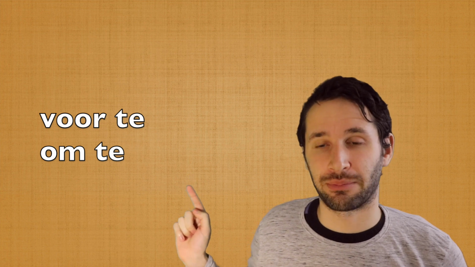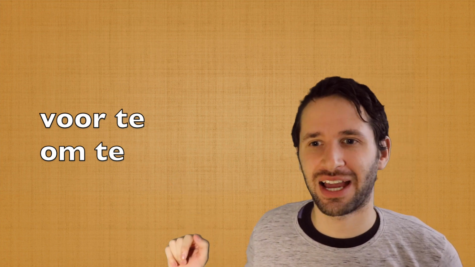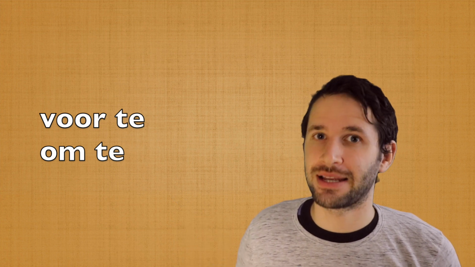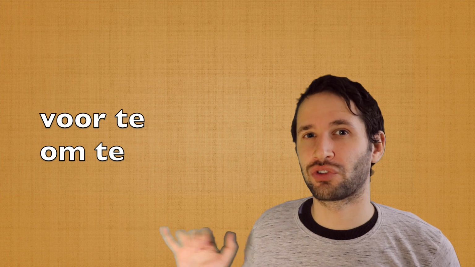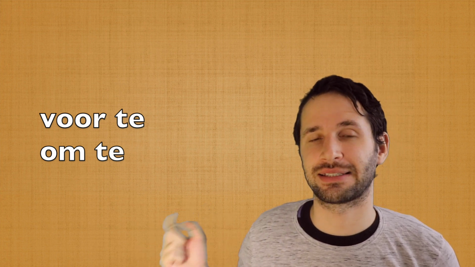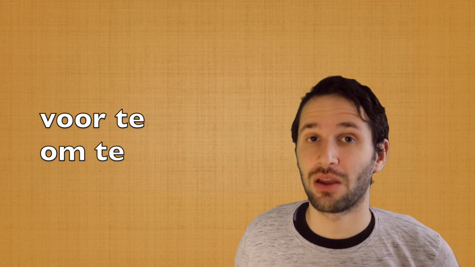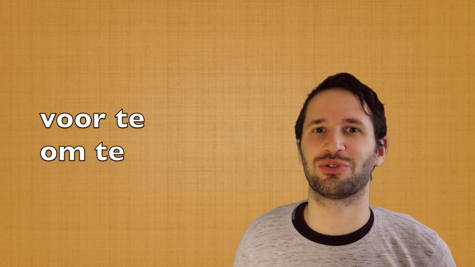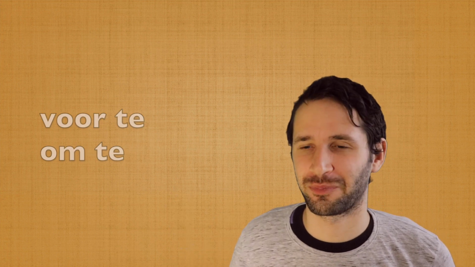Hij gaat naar de badkamer, or hij ging naar de badkamer voor zich daar te wassen. So sometimes you can use voor te, but it's better to use om te, because you can't always use voor te instead of om te. So passively, it's good to know that voor te could mean om te.